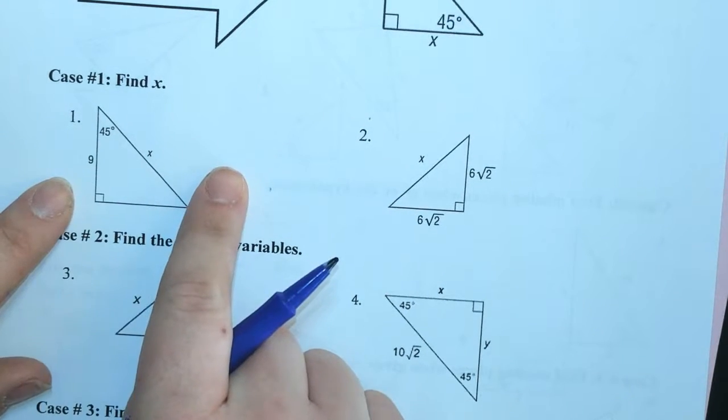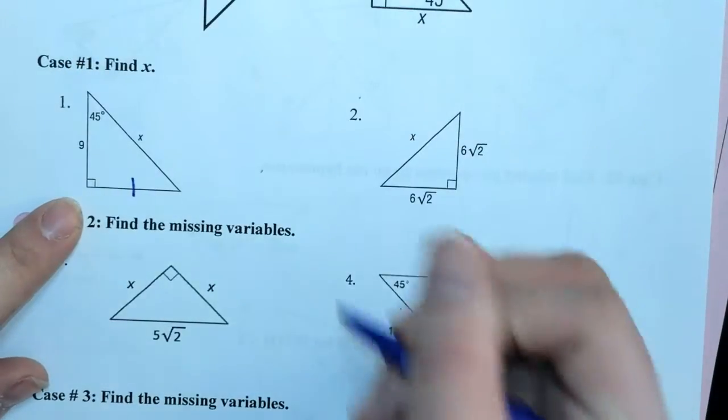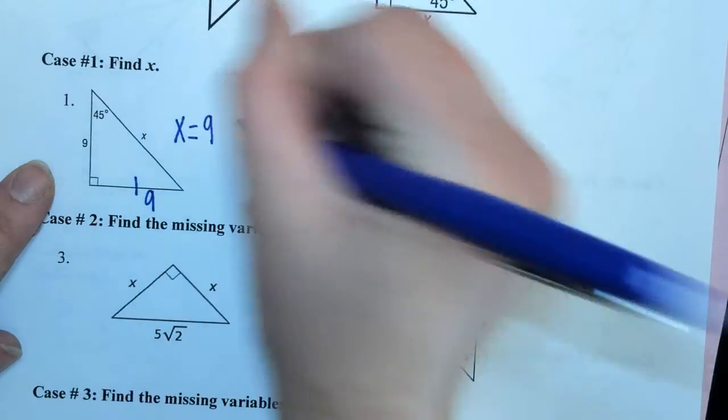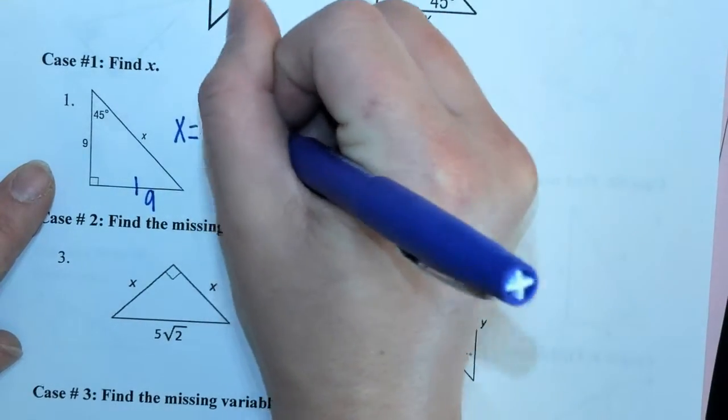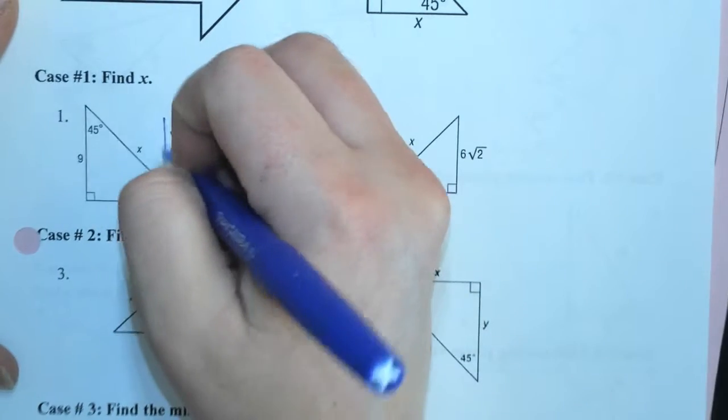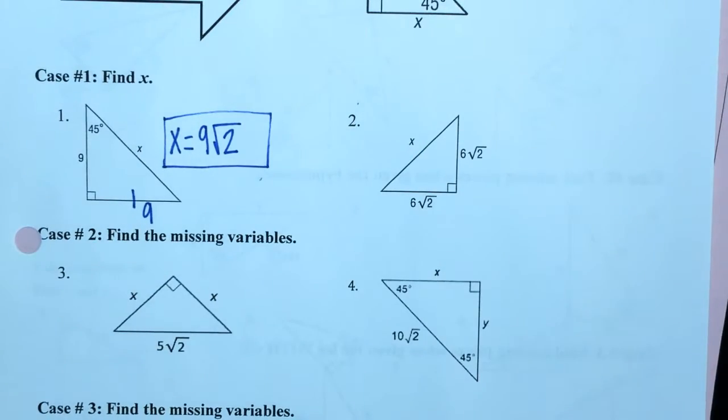Find your hypotenuse. If this leg is 9 and this leg is also 9, then your hypotenuse, x, is just going to be 9 square root of 2. No decimal, leave it like that. That is the answer.